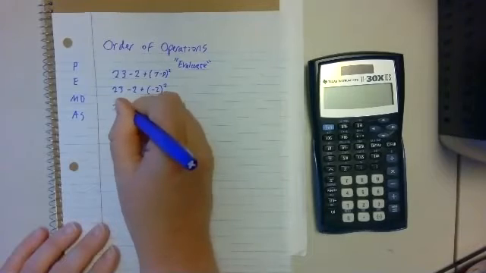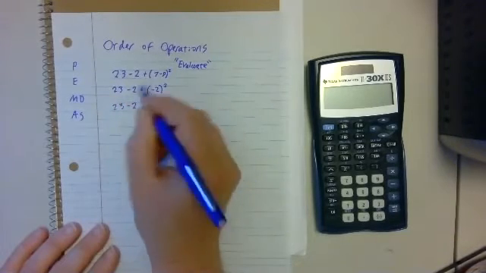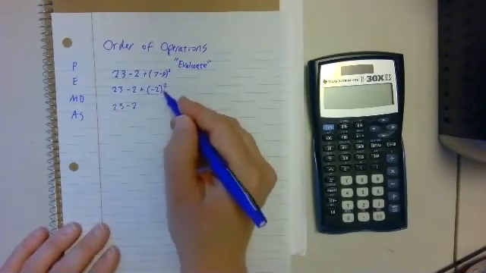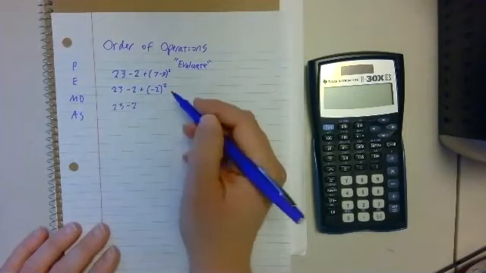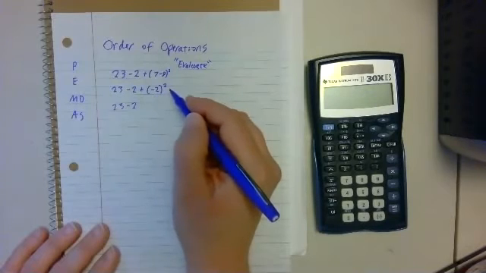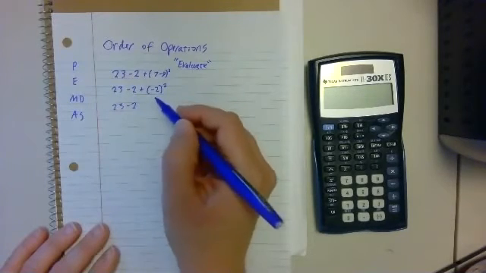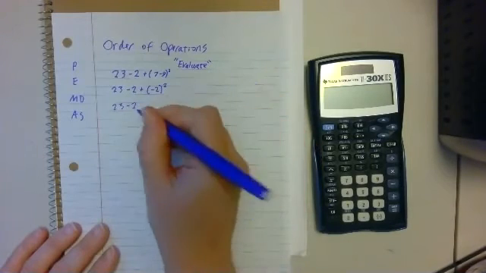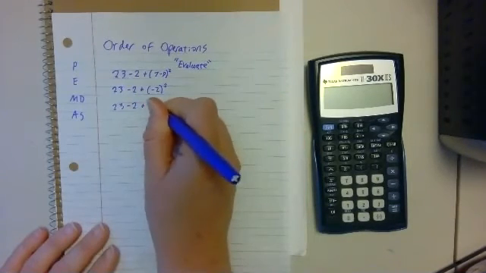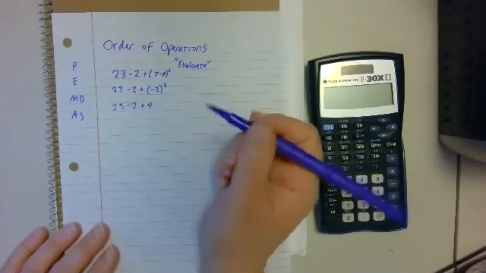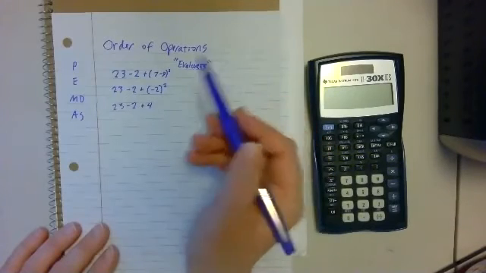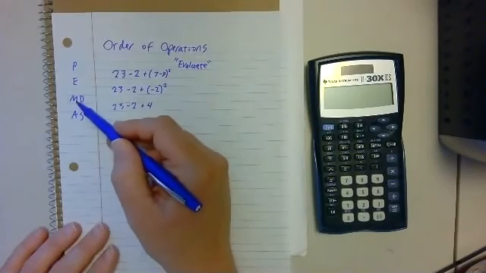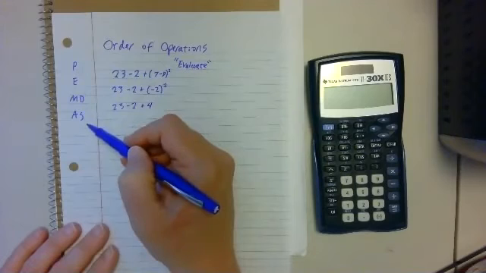I'll keep copying all of this down so that I don't have to keep everything in my working memory. I'm just going to focus on my current issue. -2 squared is the same as -2 times -2. A negative times a negative is a positive, so that's the same as +4. And now there isn't any multiplication or division in here. I'm down to addition and subtraction.